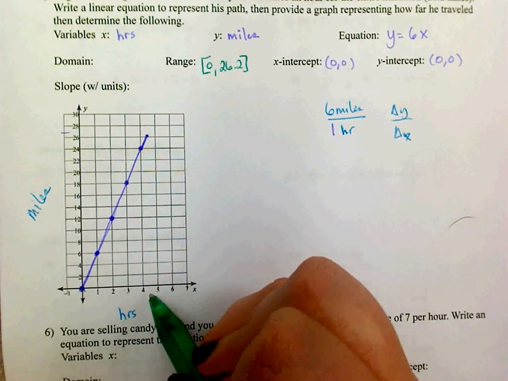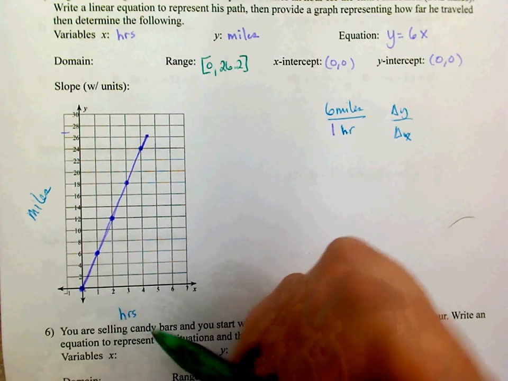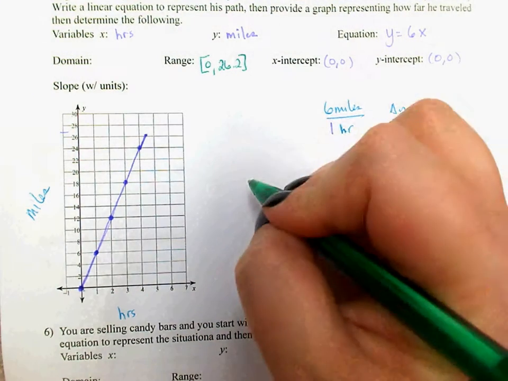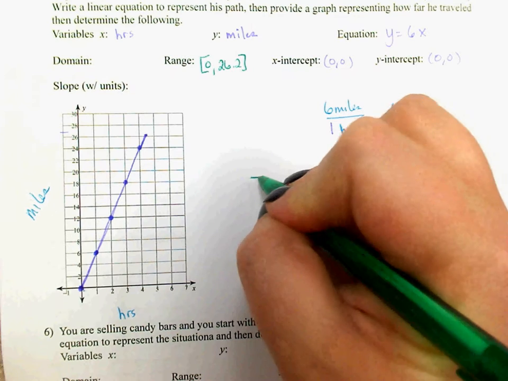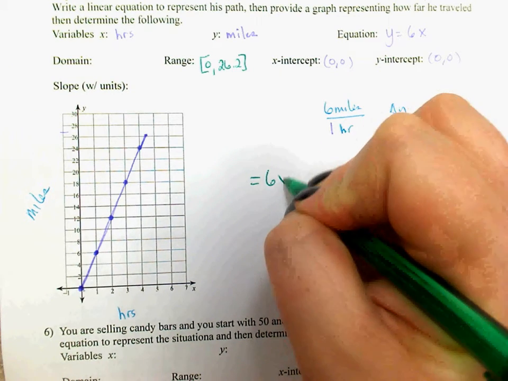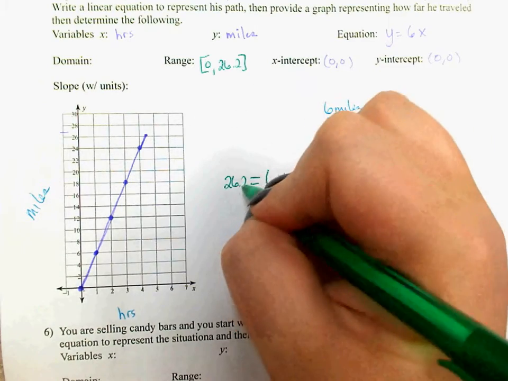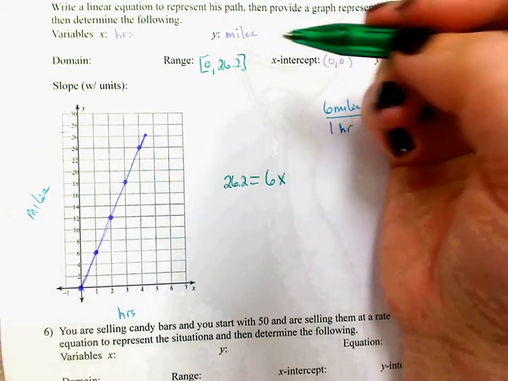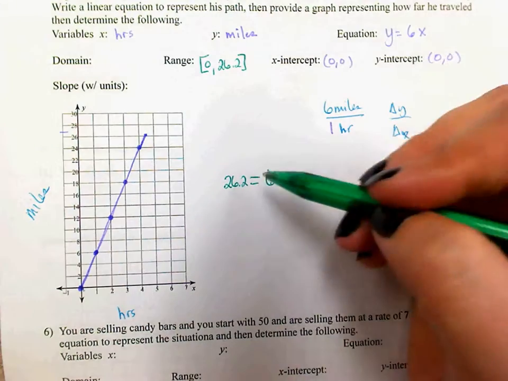So what I might do is I say, I know that he ran at 6 miles per hour for how many hours to get to 26.2 miles, because remember, y is miles, so if I let y equal 26.2, then I can solve. So x equals 26.2 divided by 6.